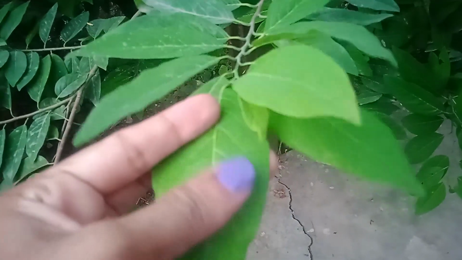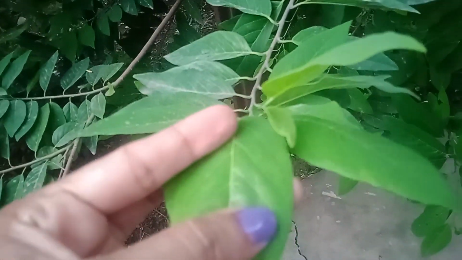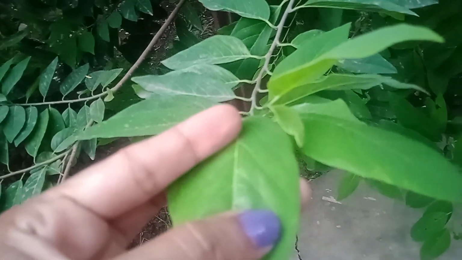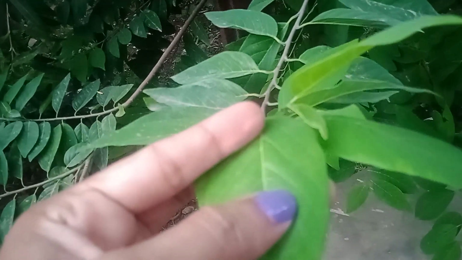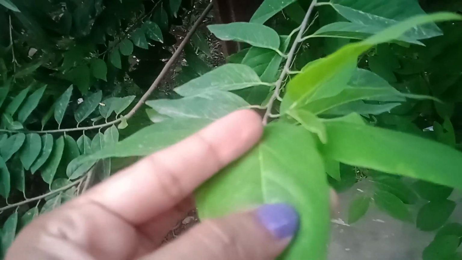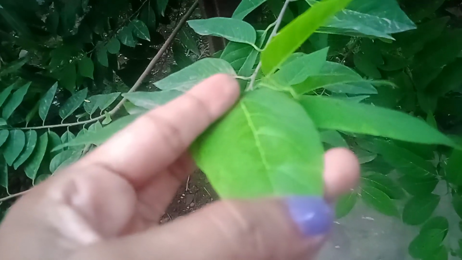So this is the lamina, and you can see the plant is usually green in color, and that is because of the pigment called chlorophyll. And this chlorophyll pigment is present in the organelle called chloroplast. Okay, now this is one kind of venation. Let me tell you what this venation is.